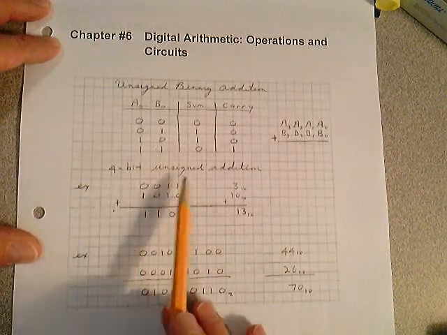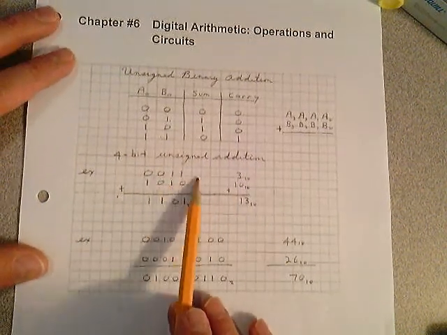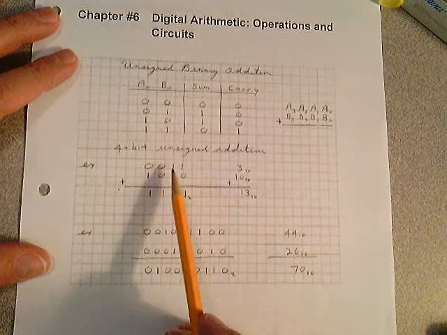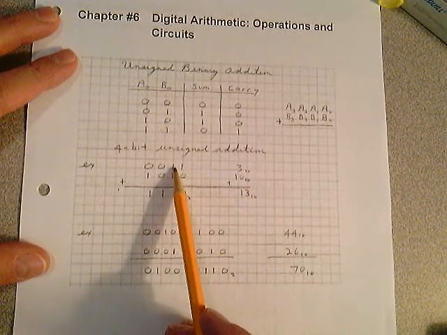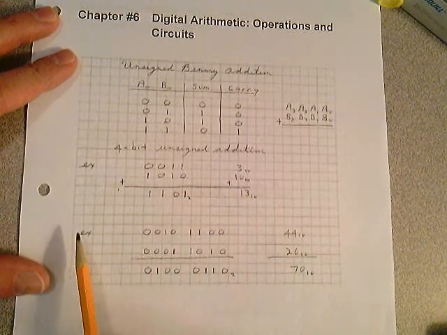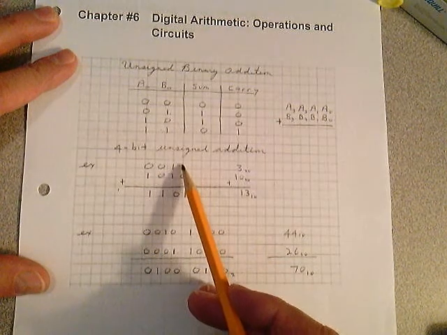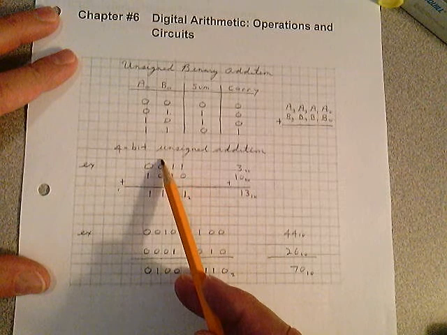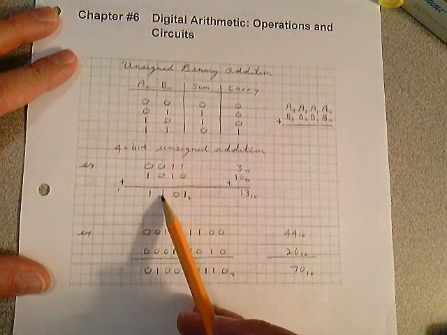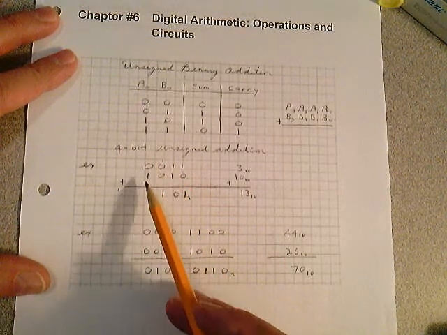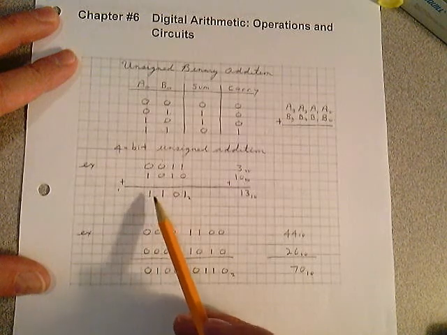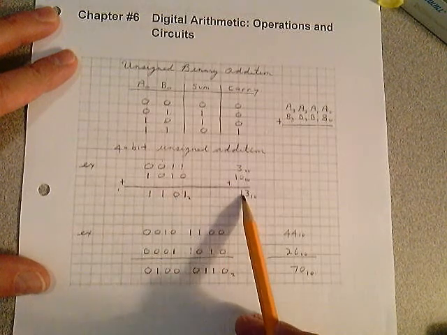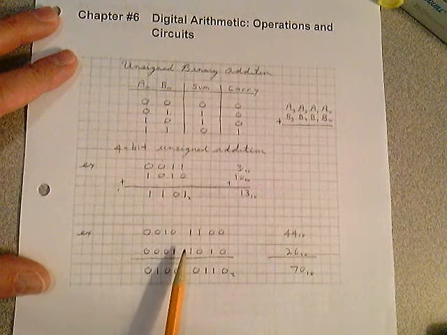Let's take a look at 4-bit unsigned addition here. I want you just to go ahead and take a look. We have a binary 3 unsigned. We have a binary 10 unsigned. We add them up. We get a 1 and a 0. You get a 1. 1 and a 1 is a 0 with a carry of 1. Gives you a 1 down here with no carry and a 1 down here. That adds up to a 1, 1, 0, 1, which is a 13. 3 and 10 are 13.